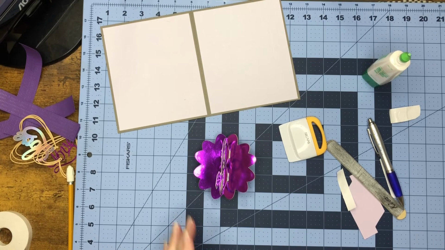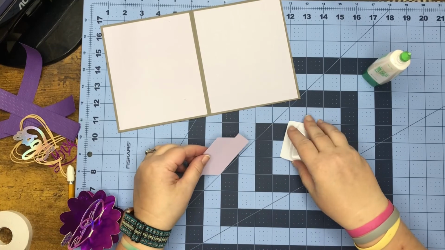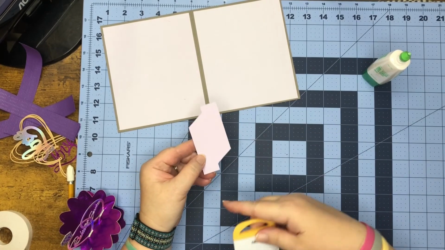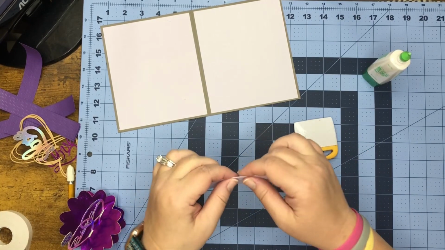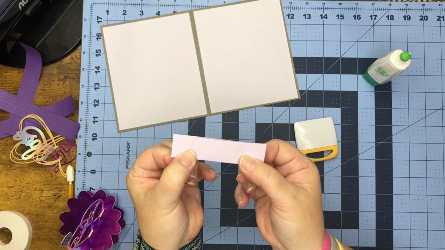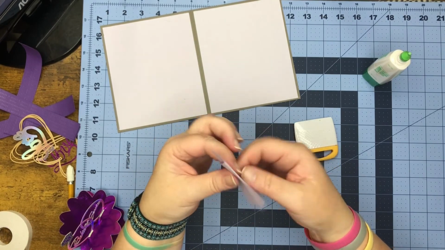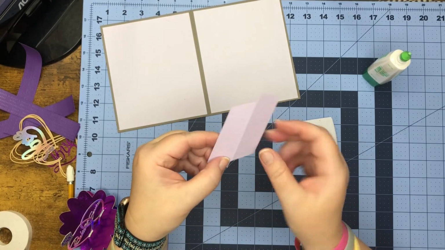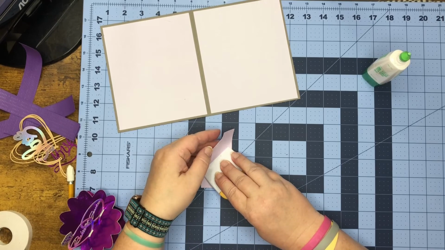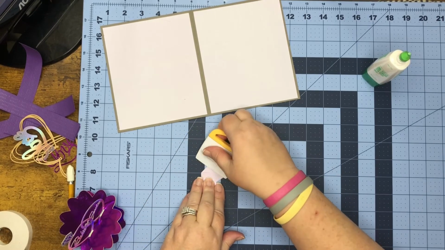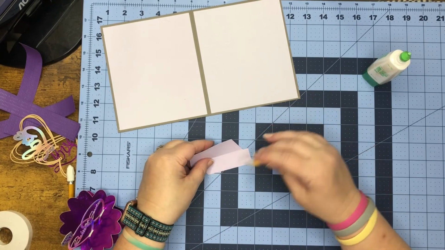So now what we can do is work our mechanism here. Let's fold it in half like so. Okay, that's in half. Then choose one of your diagonal lines to work and fold, and then do the other diagonal line.